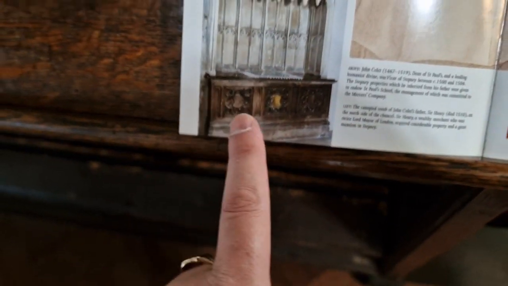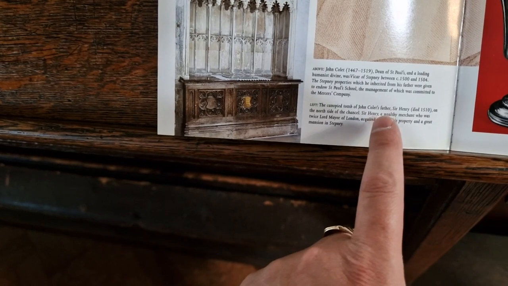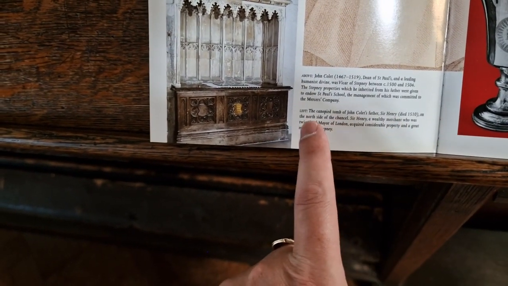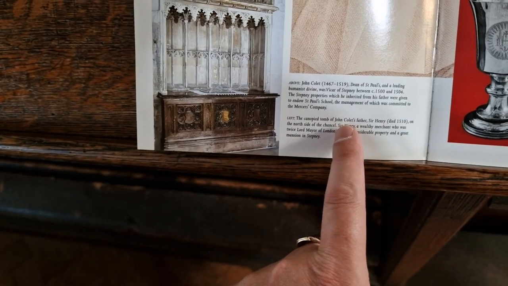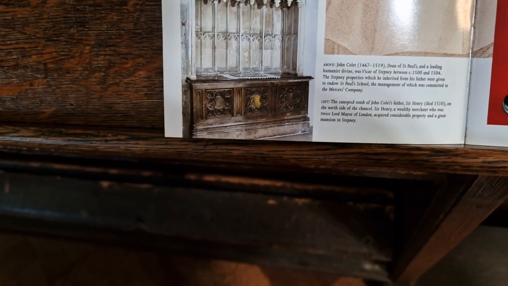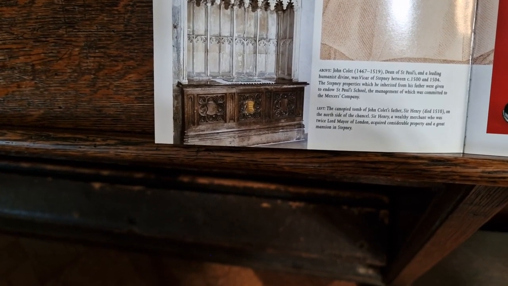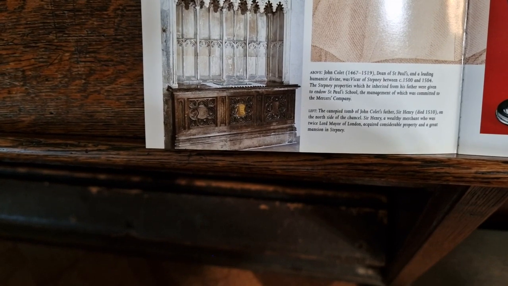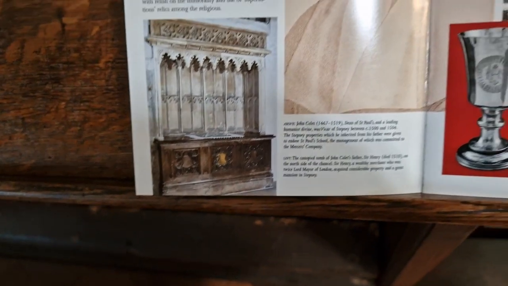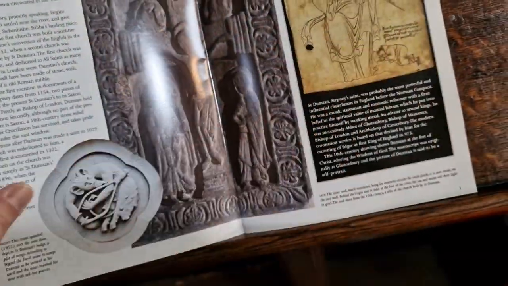And left, this is what we're going to go and see now, the canopied tomb of John's father, Sir Henry, died in 1510, on the north side of the chancel. Sir Henry, a wealthy merchant who was twice Lord Mayor of London, acquired considerable property and a great mansion in Stepney. So that's what we're going to go and see in a minute.